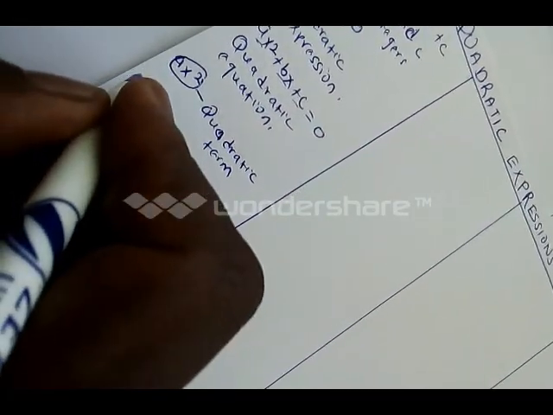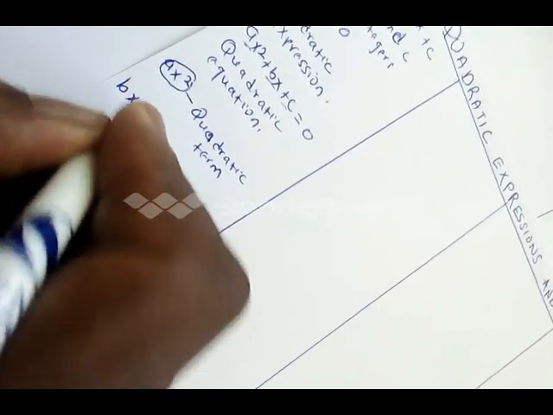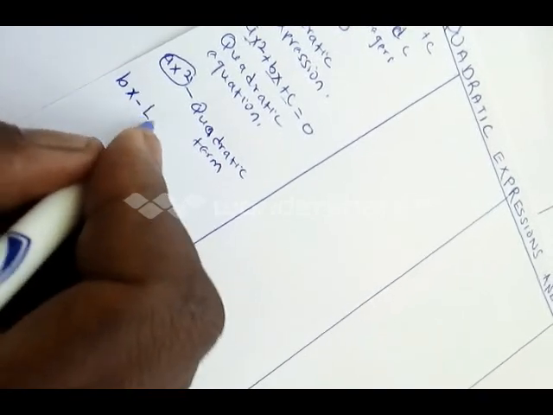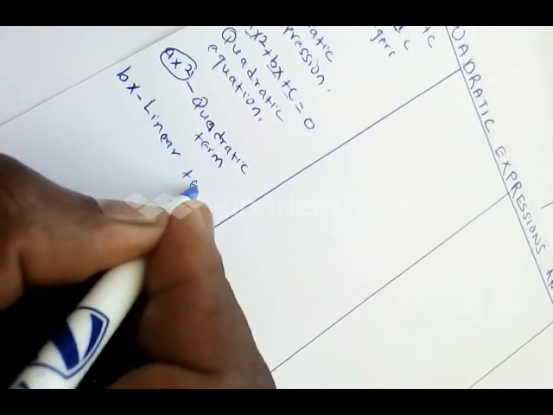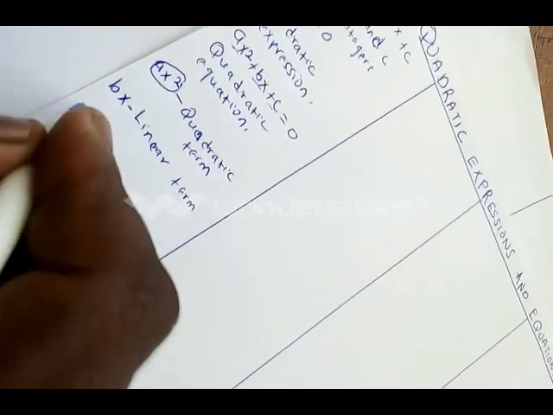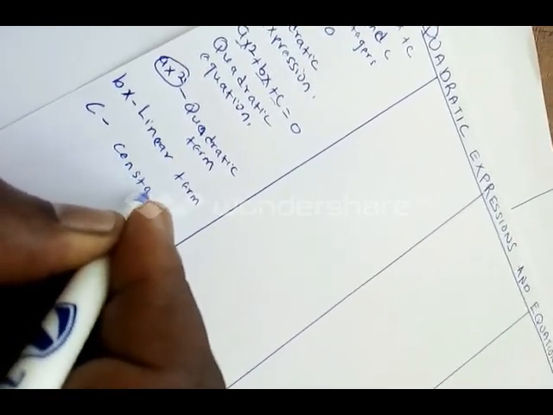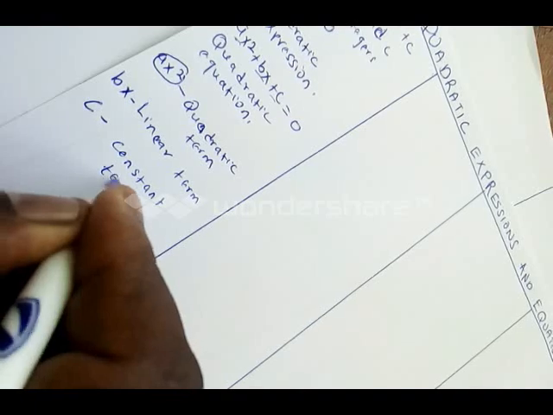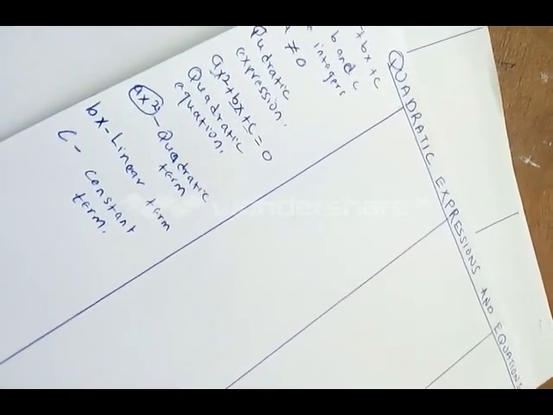The section which contains bx, we call the linear term. The section which has c, we call the constant term.